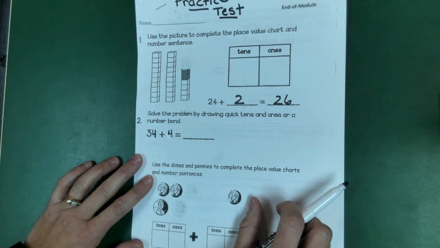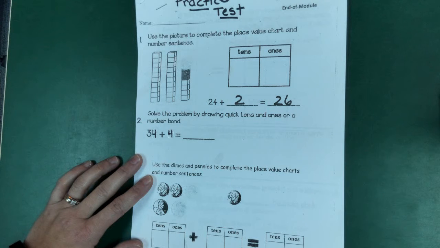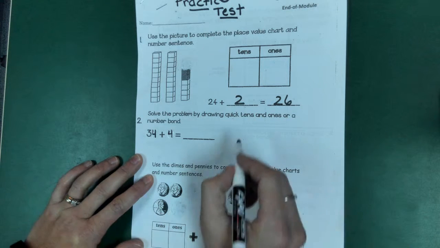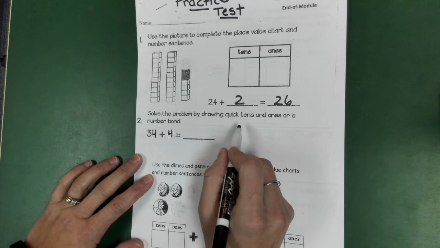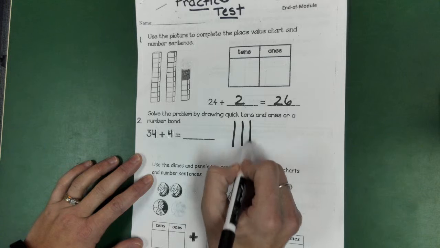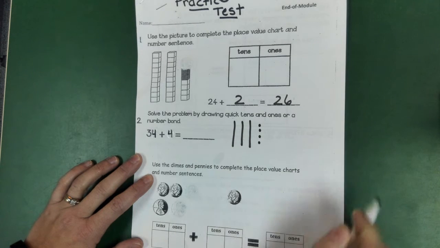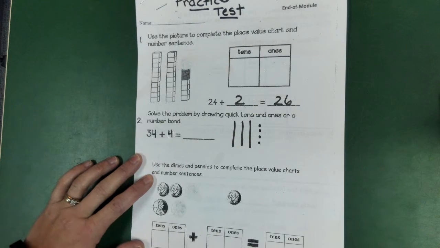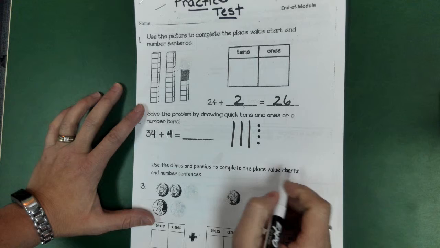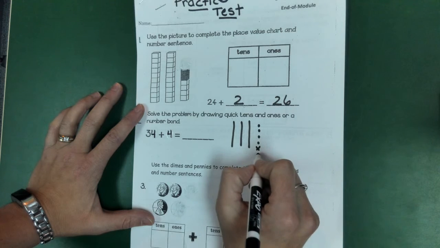I'm going to go ahead and draw quick tens to solve this. I'll give you some time to draw quick tens too, unless you're using a number bond. Okay, to draw 34, I would say 34 is 3 tens, 4 ones. So here are my 3 tens, and here are my 4 ones. Okay, and are we adding tens or are we adding ones? That's right, we're adding ones. So go ahead and draw your 4 ones that we're adding.